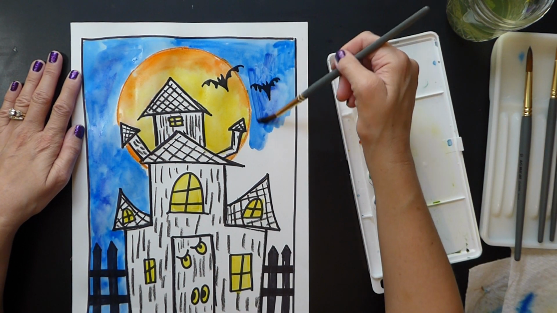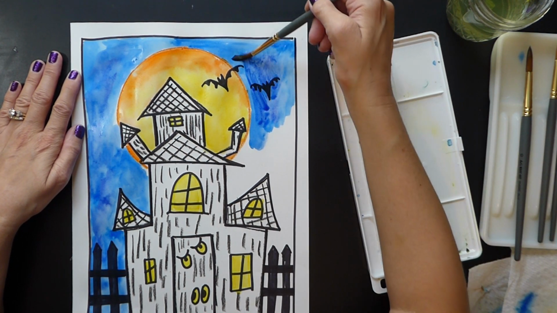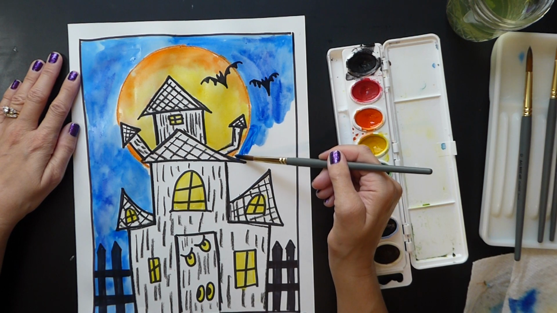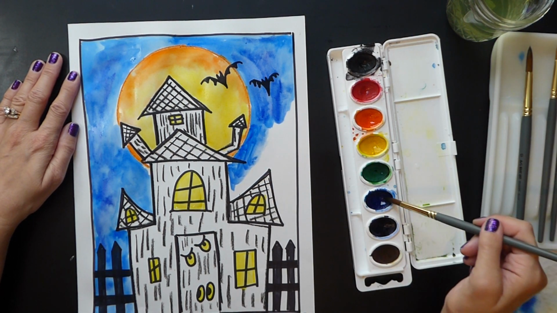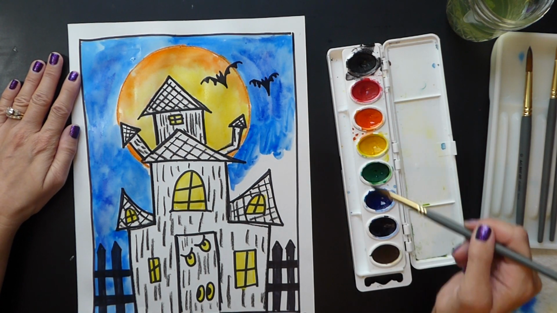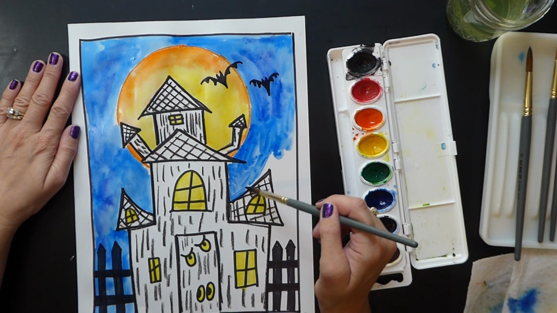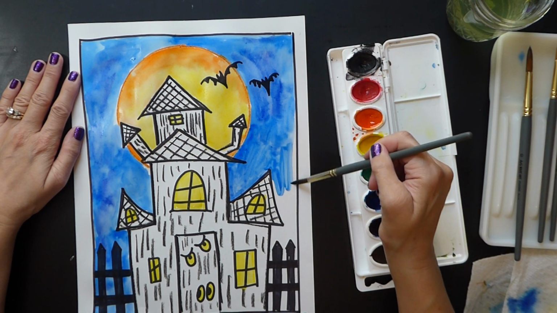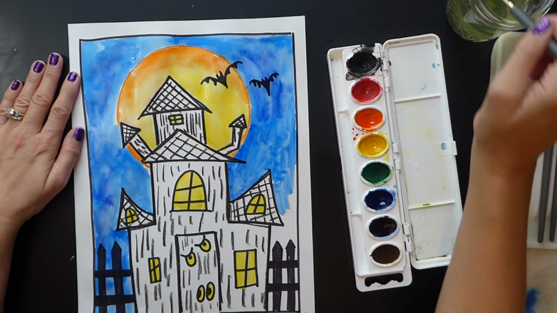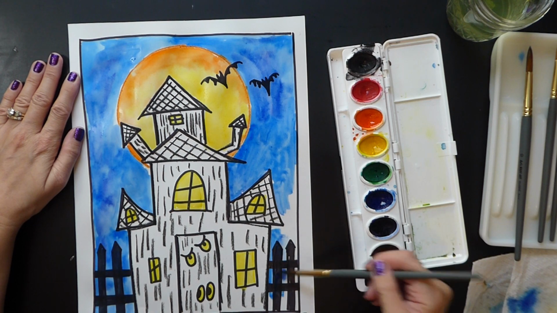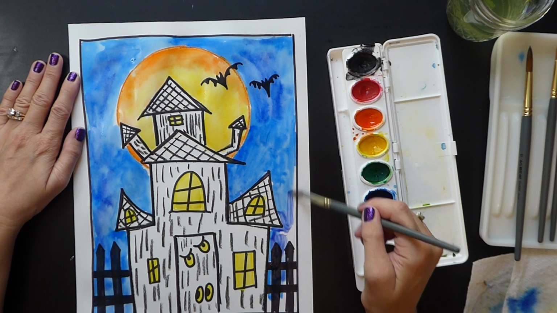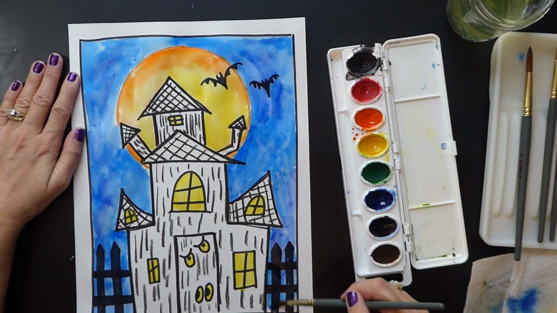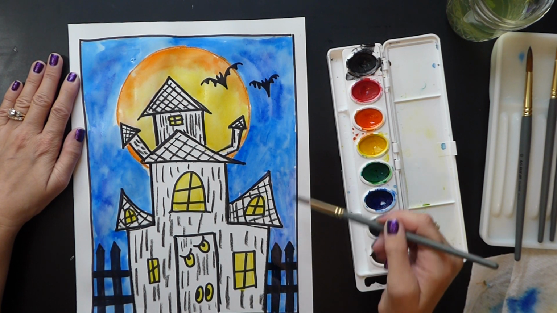Some purple in there. This is a silhouette painting.